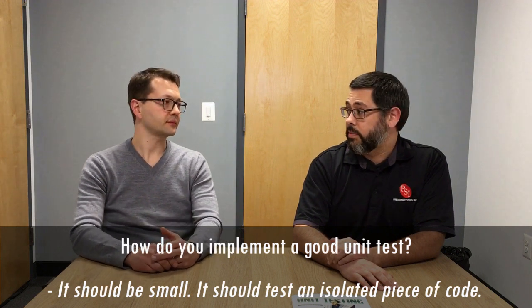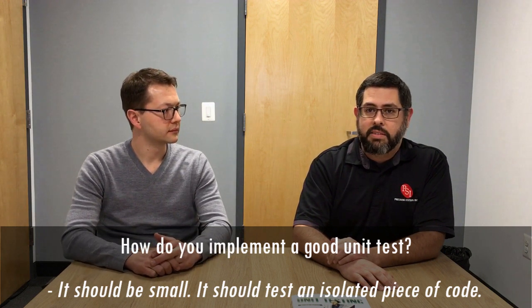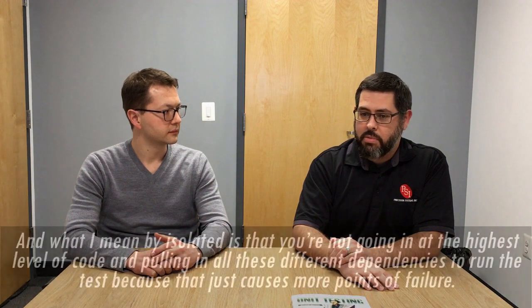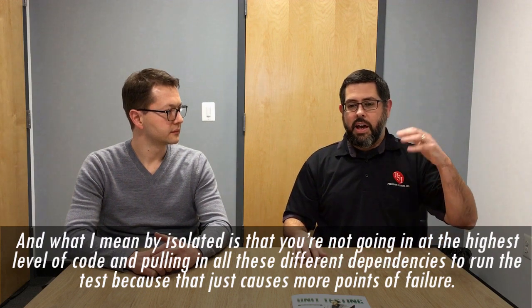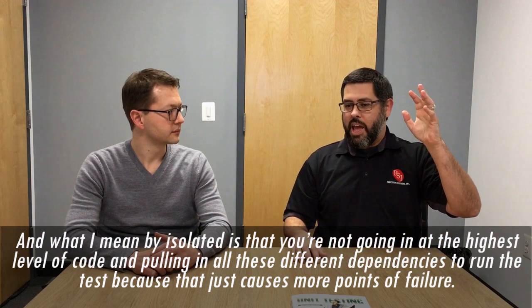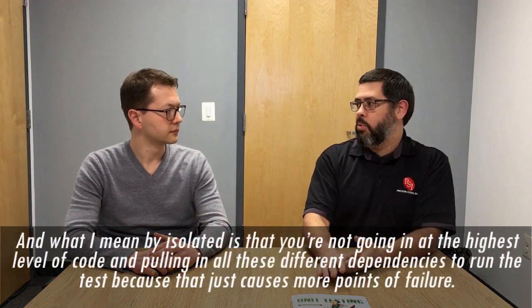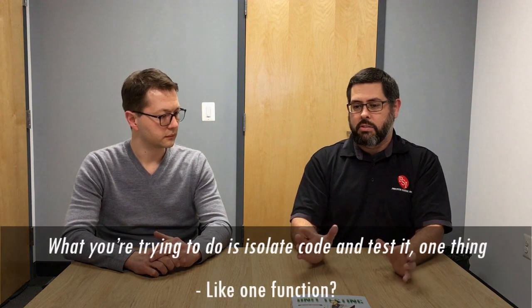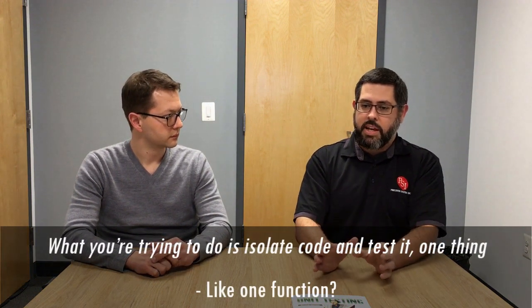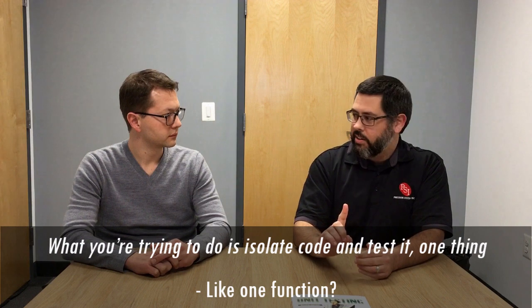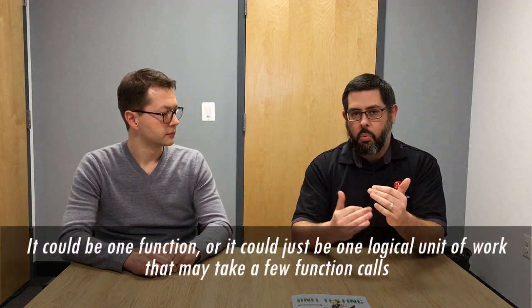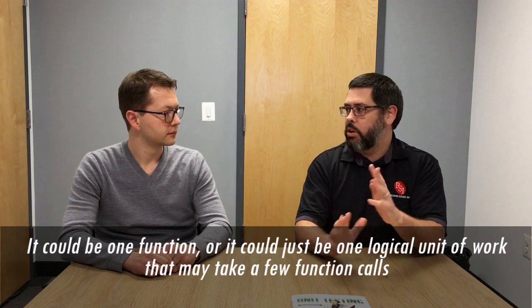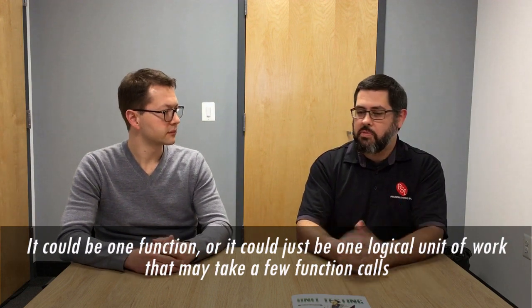Okay. How do you implement a good unit test? Well, it should be small and it should test an isolated piece of code. And what I mean by isolated is that you're not going in at the highest level of code and pulling in all these other different dependencies to run the test, because that just creates more points of failure. What you're trying to do is isolate code and test one thing. Like one function? It could be one function, or it could be one logical unit of work. So that may take a few function calls.